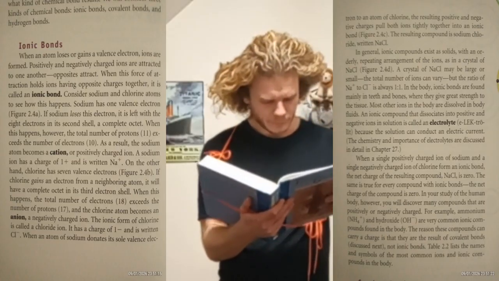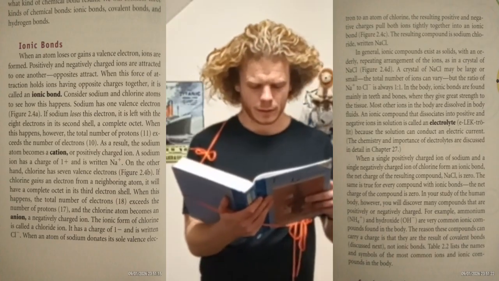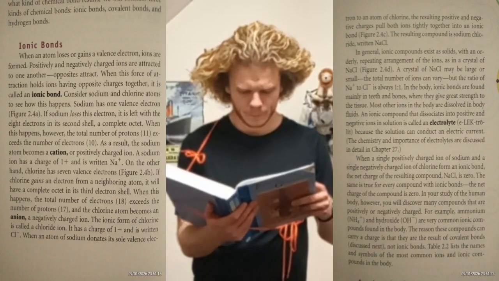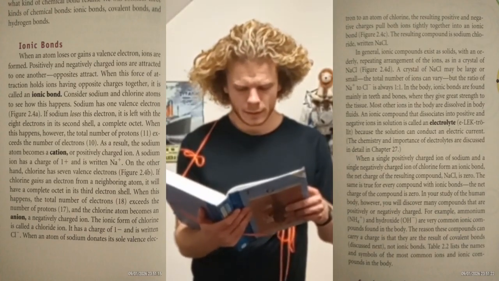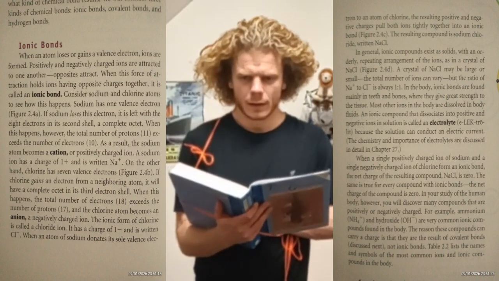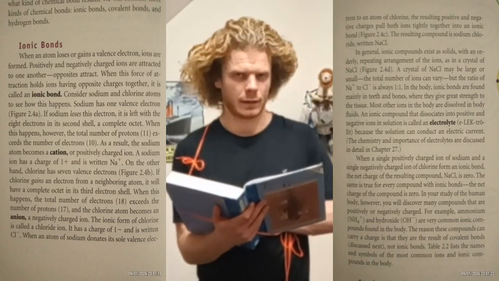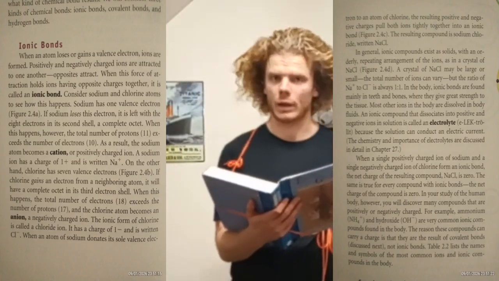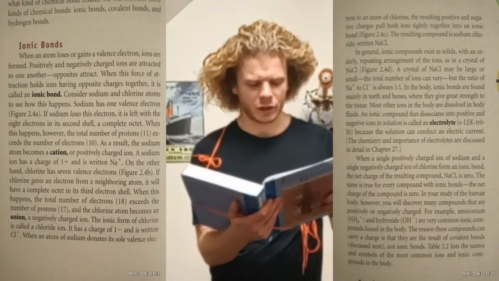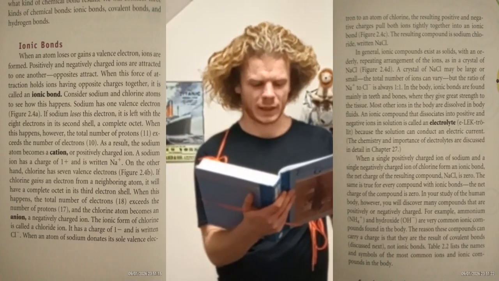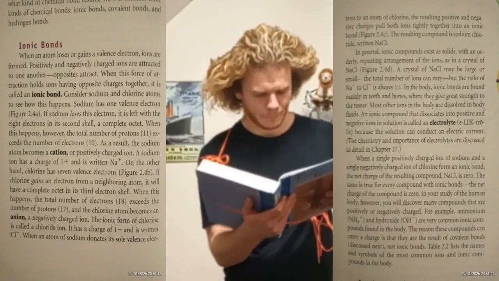Ionic bonds. When an atom loses or gains a valence electron, ions are formed. So it does not become a new element, it becomes an ion. It loses an electron or gains one. Positively and negatively charged ions are attracted to one another. Opposites attract. A positive ion attracts a negative ion.